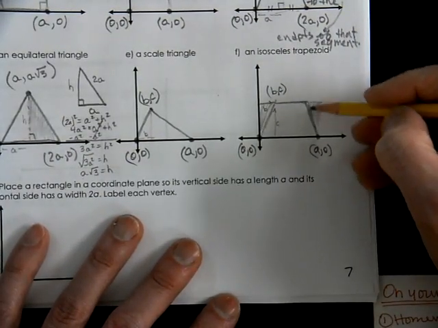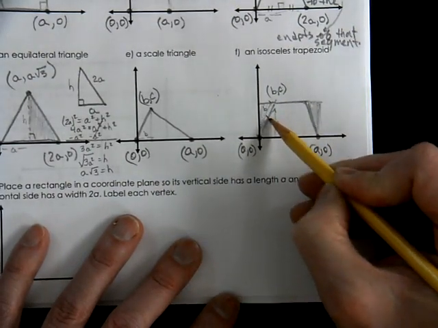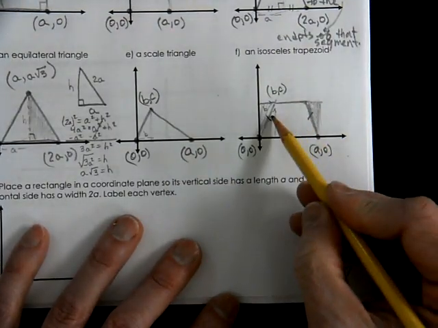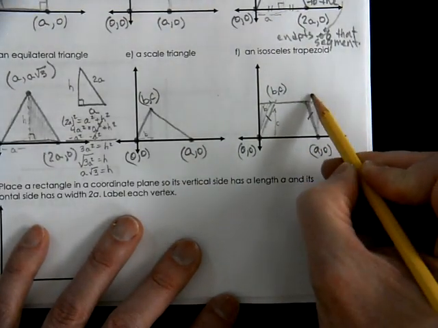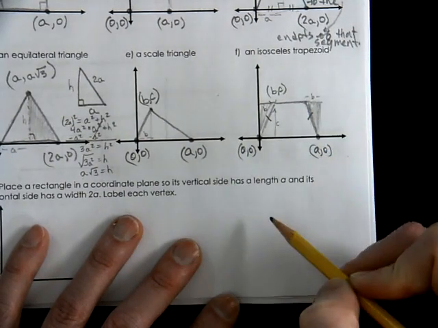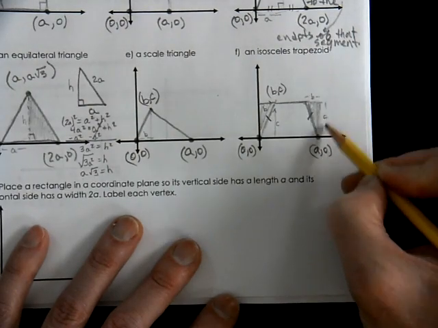They have to be the same triangle. For this to come out to be isosceles, these two triangles have to be the same. So this portion has to be b, and this height still has to be c.